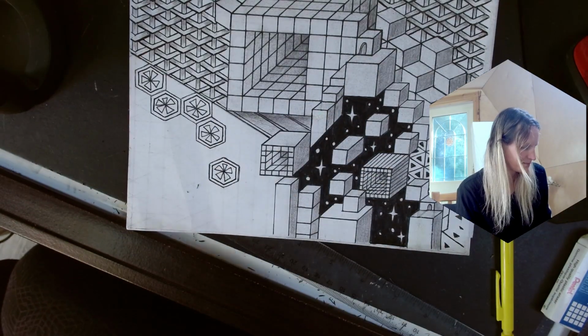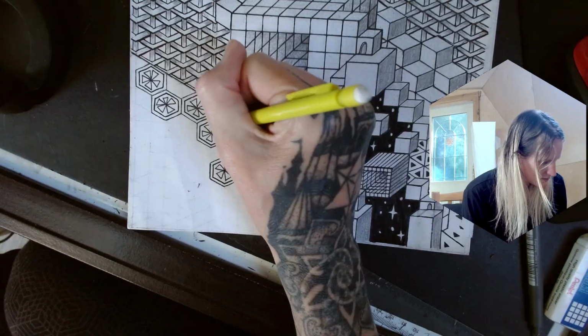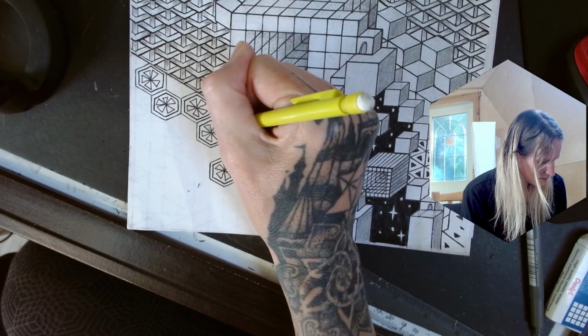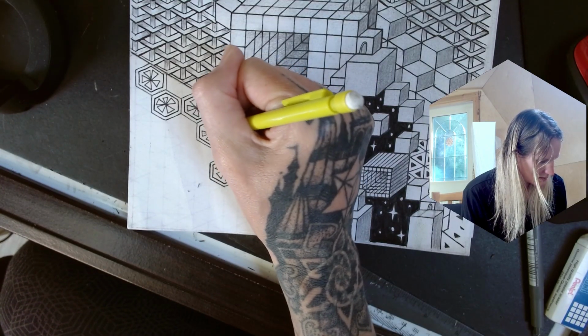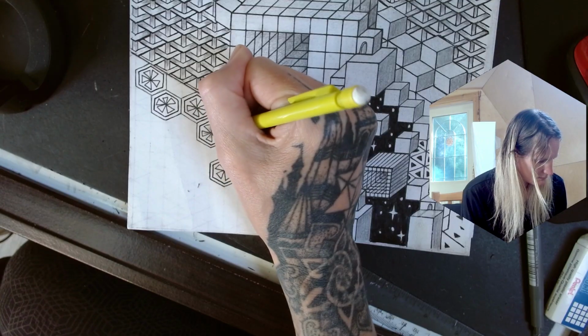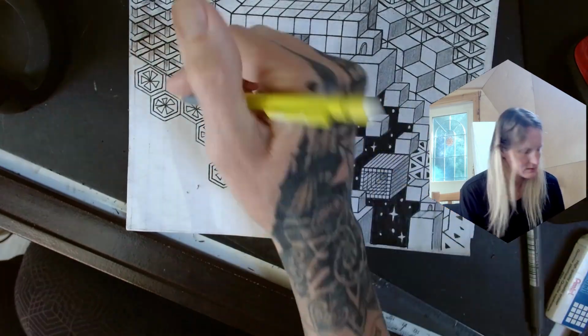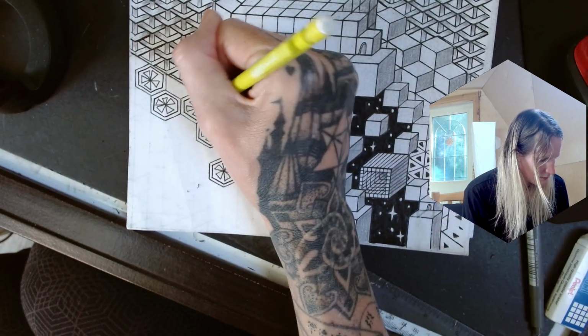Quick and easy. And then if you want to shade them, I'm going to start in the middle and kind of shade out. You can also shade the background of them instead of the actual flower itself.